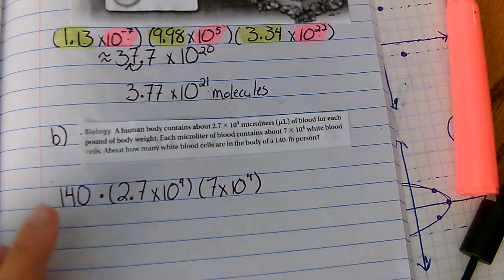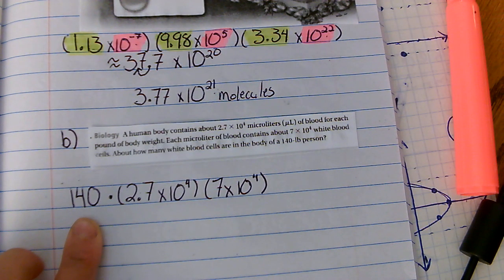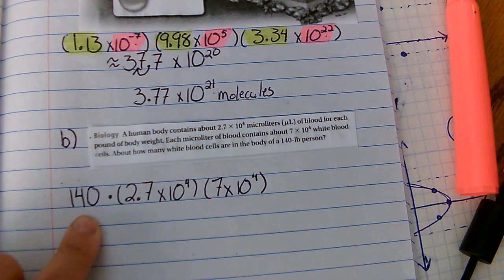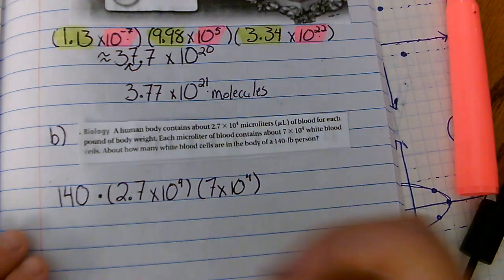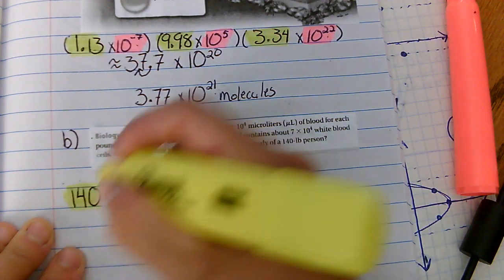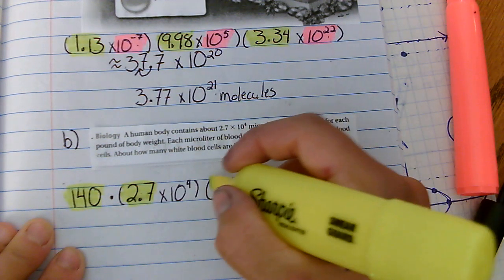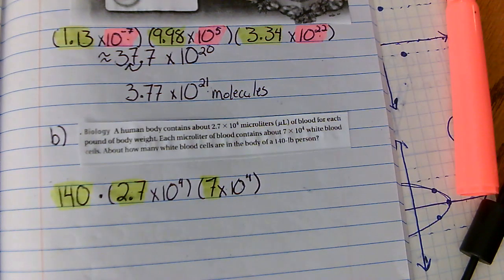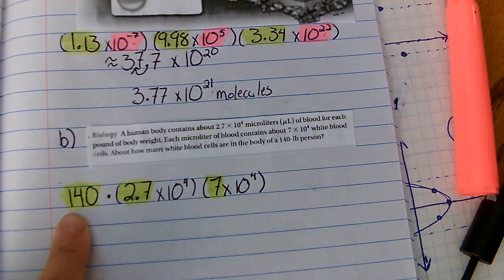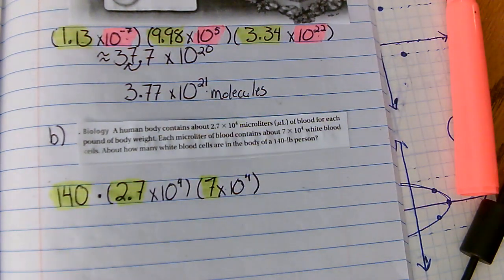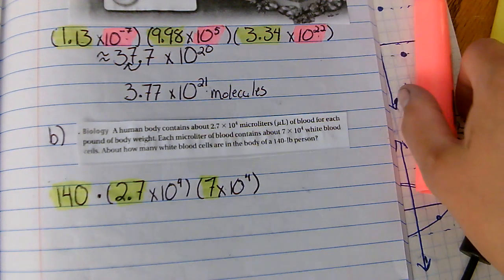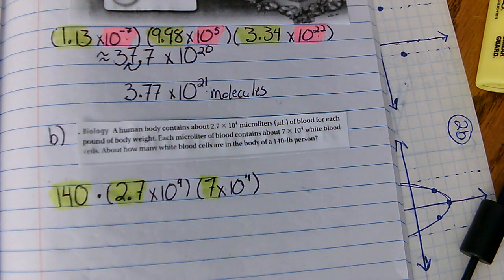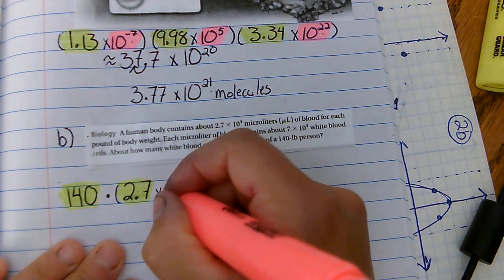Now you might be thinking to yourself, Miss R, I can't multiply that. It's not a power of 10. True, I could write it as a power of 10, or I could save myself a step and realize this guy is going to get grouped together with my front numbers. If you have a number that is not written in scientific notation, it gets grouped together with your front numbers. Or you could write that in scientific notation if you wanted to, but you don't have to. Save yourself the step.